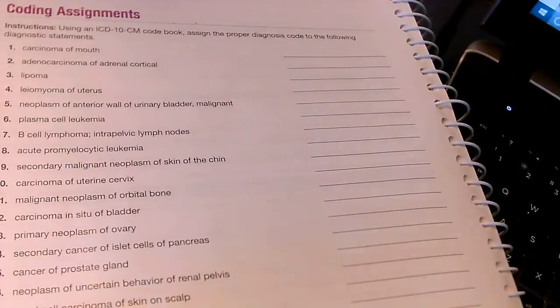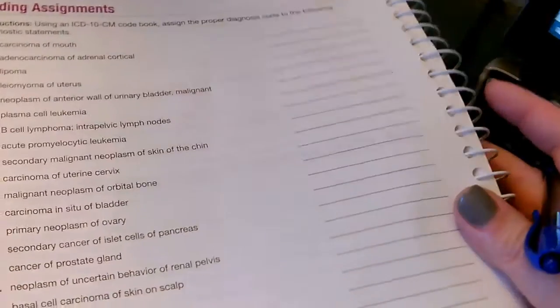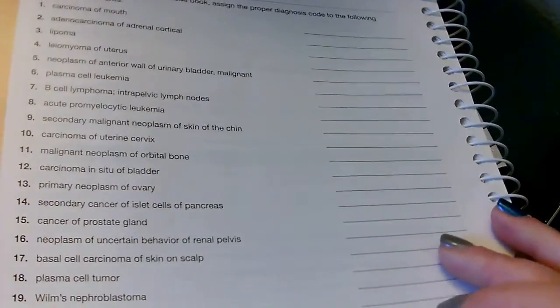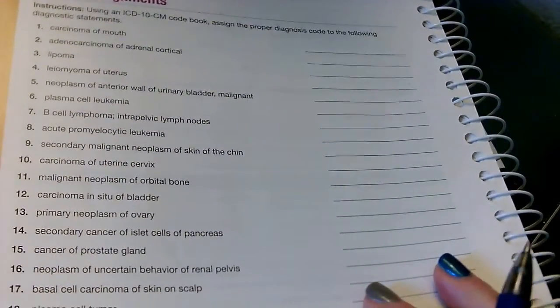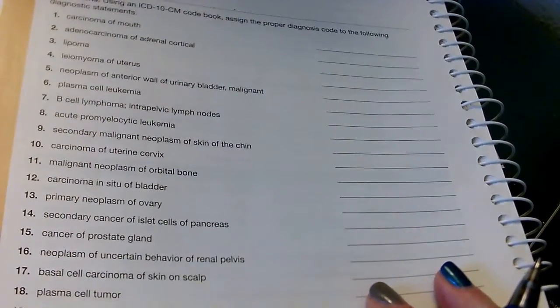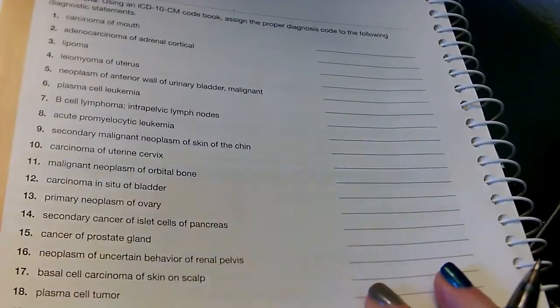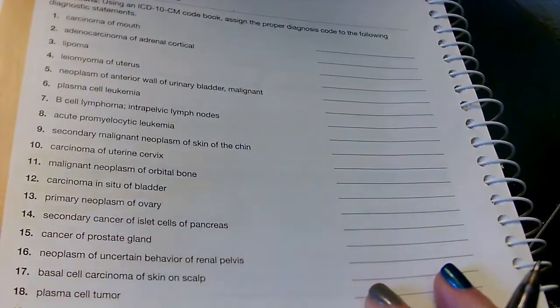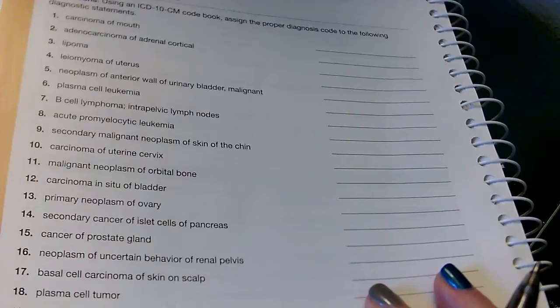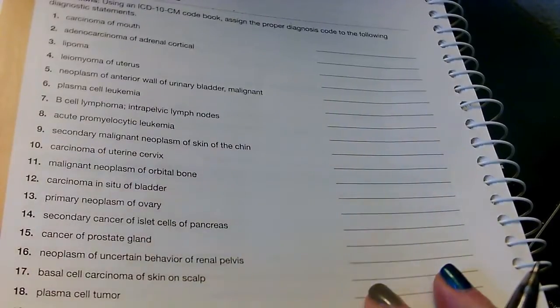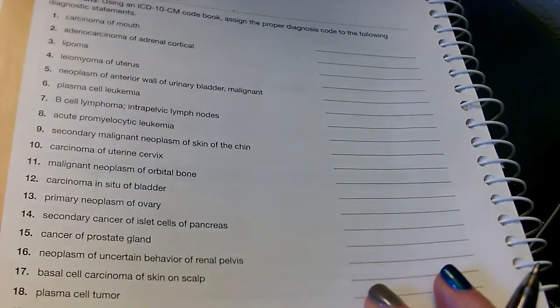So what I suggest is that you go through your coding assignments, and if you're having difficulty figuring out where to start looking things up in the index or in the Neoplasm table, then you'll want to number them. So the first thing to do is decide how you want to look these up. If you want to look all of them up in the index and skip messing with the Neoplasm table altogether, then you can do that, but you're going to number them one way. If you want to look them up in the Neoplasm table and then in the tabular list, then you're going to want to number them another way.